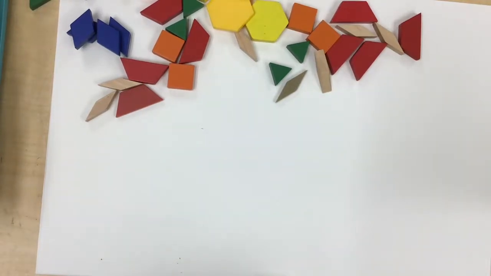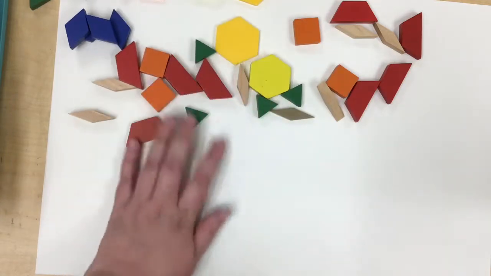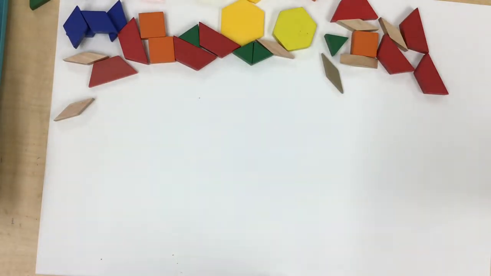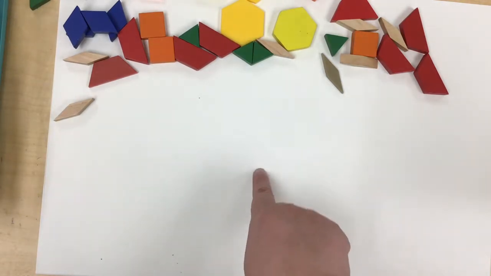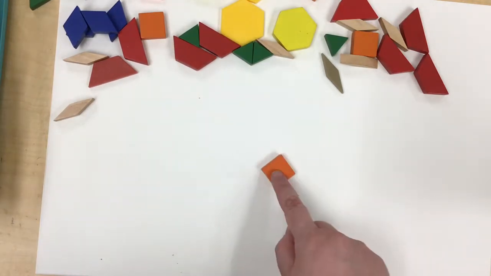Artists, today we've been talking about radial designs, and I'm going to show you the first project that we're going to do and how we're going to create a radial design using my shapes that I brought with me today. So to start a radial design, I need one shape to put in the middle, in the center, and I think I'm going to start with my orange square.